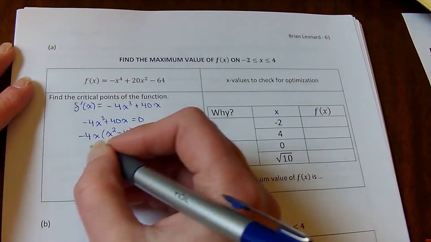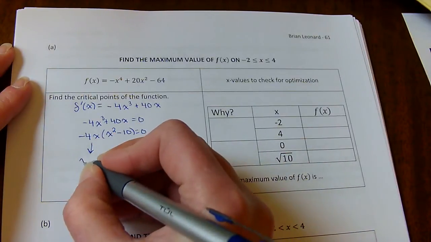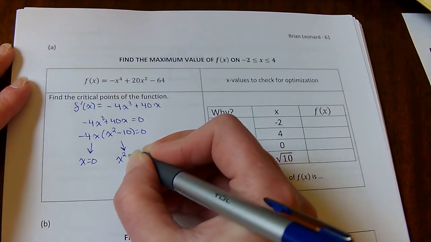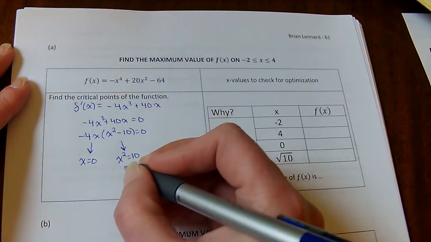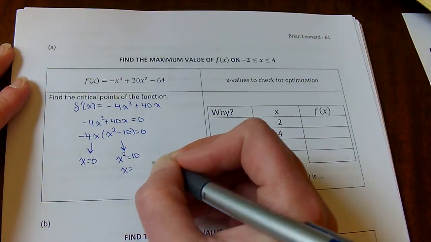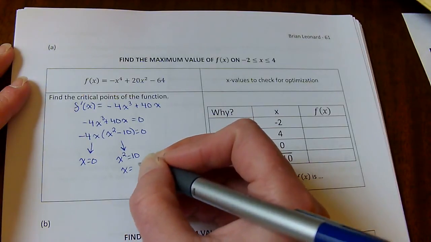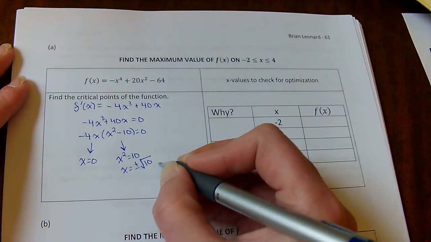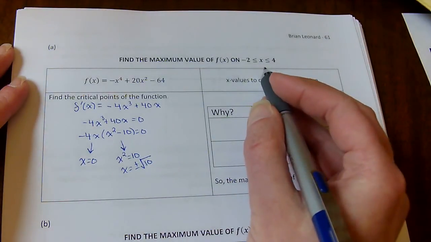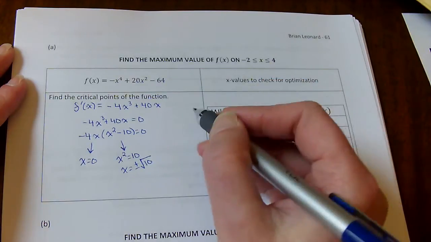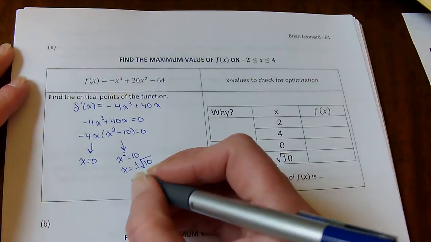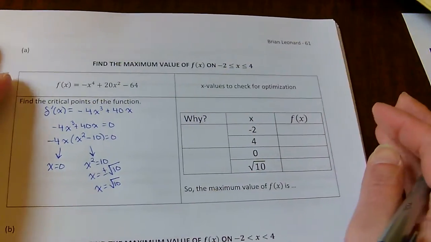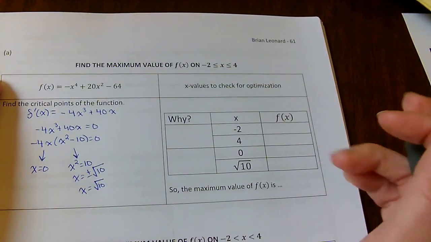So we have when x equals 0, or when x squared equals 10, which would be, normally we'd say plus or minus, but square root of 10. Positive square root of 10 would be 3 and a little bit, which is in this interval. Negative square root of 10 is not in that interval, because that'd be negative 3 and a little bit. So these are the x values we want to check.